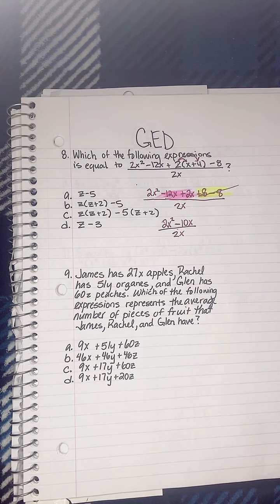Does anybody see our answer yet? What are you guys saying? A, B, C, or D? X minus 5, X minus 5. Good, X minus 5. So you're saying A?